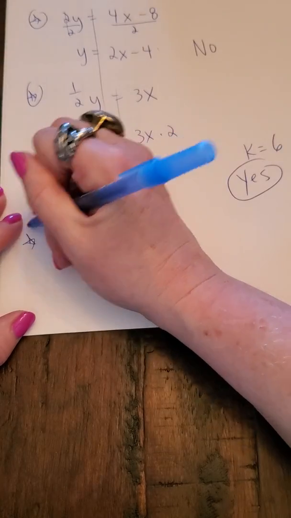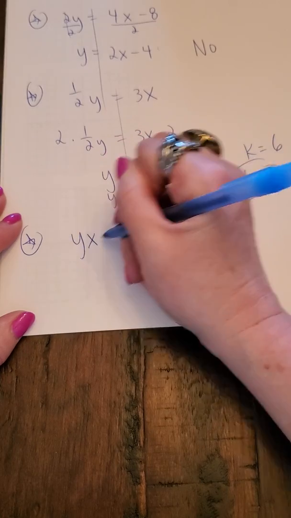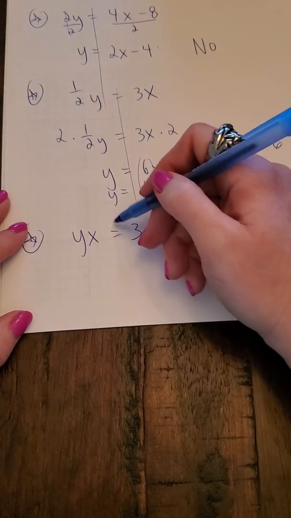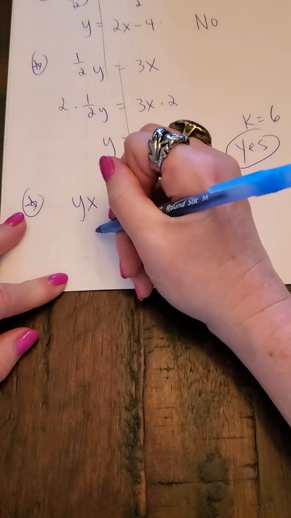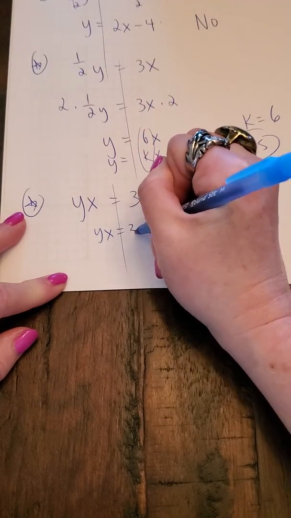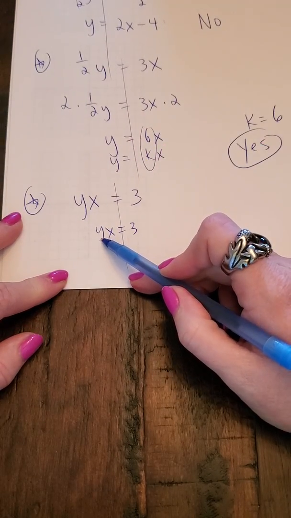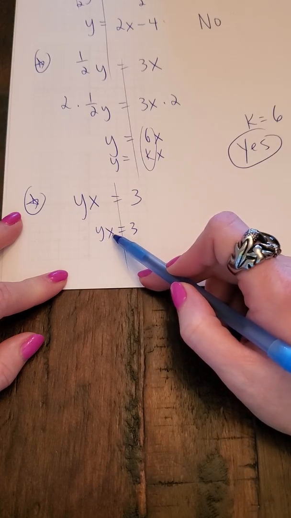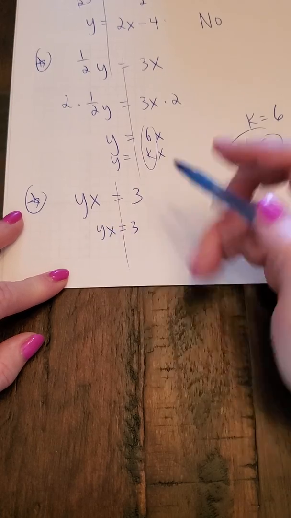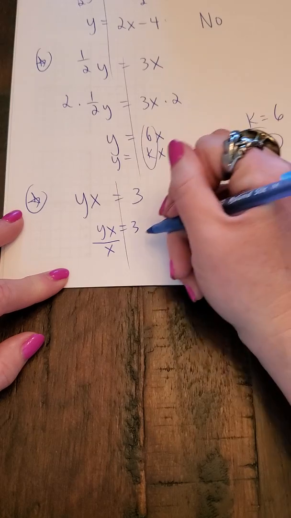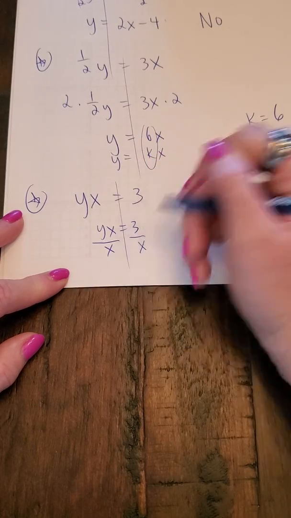And last one, y times x equals 3. Okay, we have to solve for y. I'm going to rewrite the problem so we have the original problem still. Solve for y. So who's bugging y on this side? X is. Get rid of the x. The opposite of times x is to divide by x. Whatever you do to one side, do to the other side.